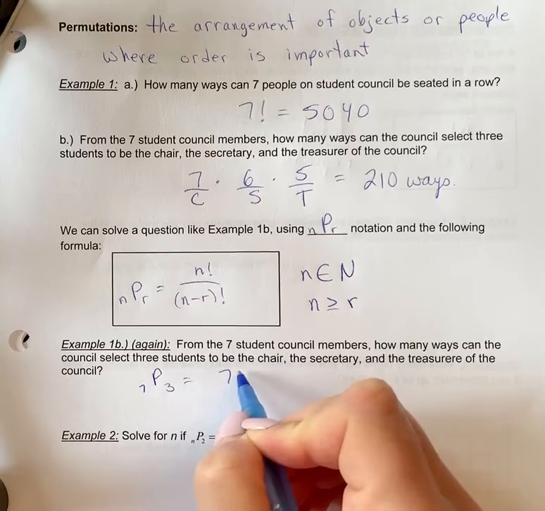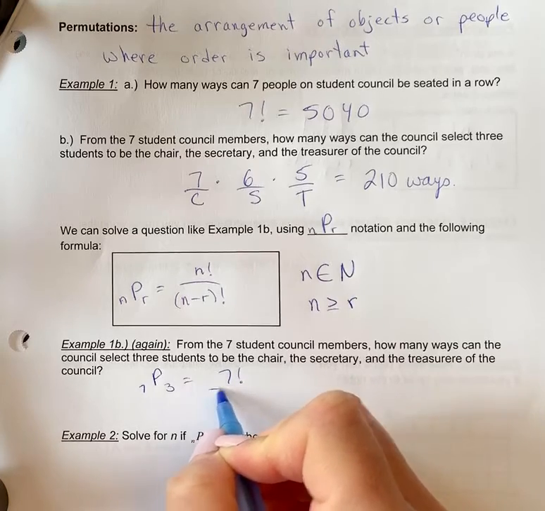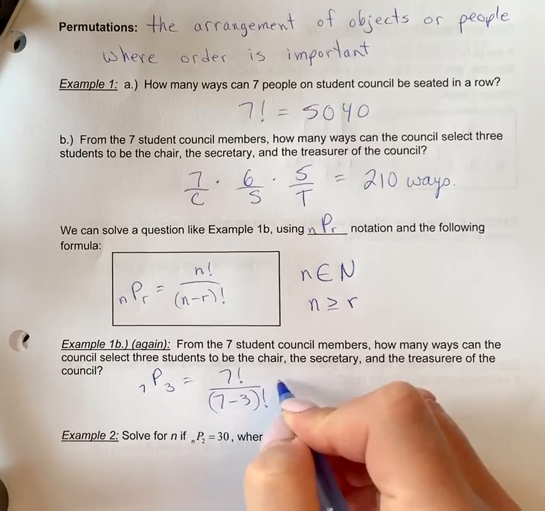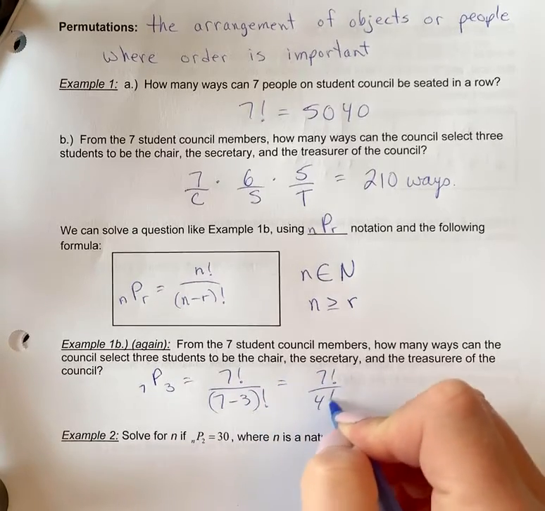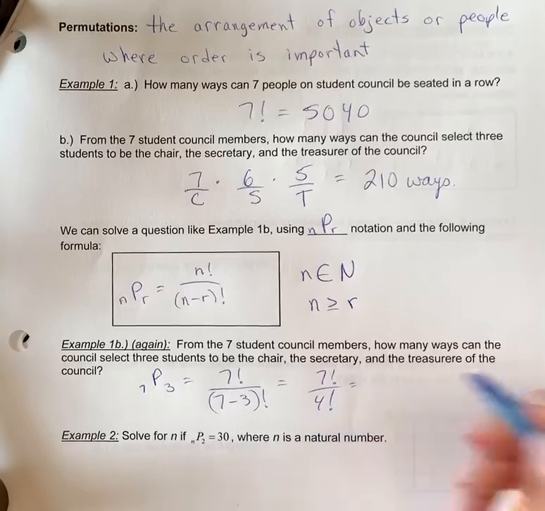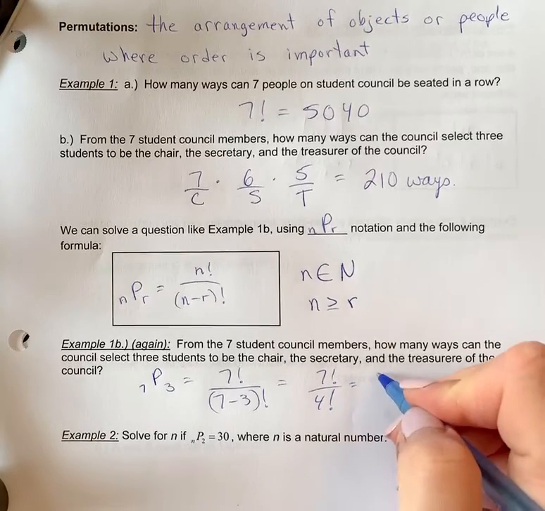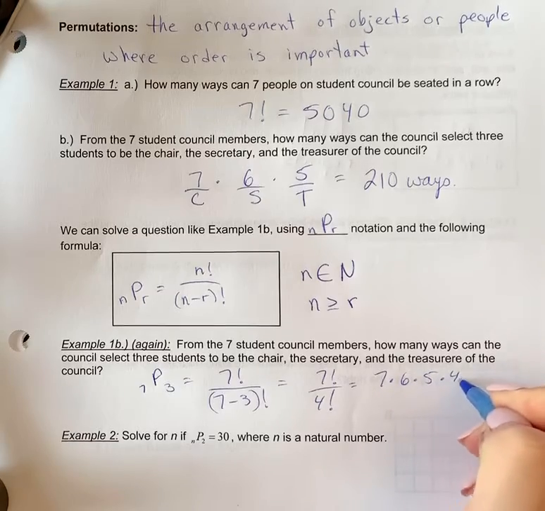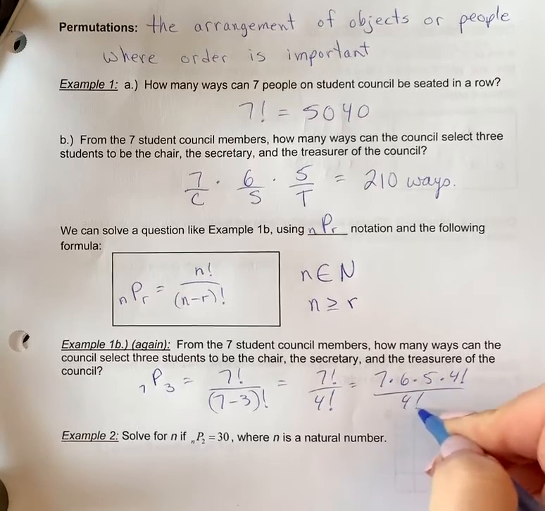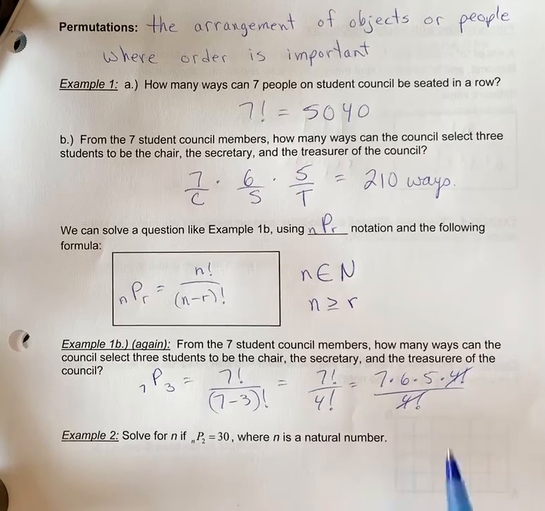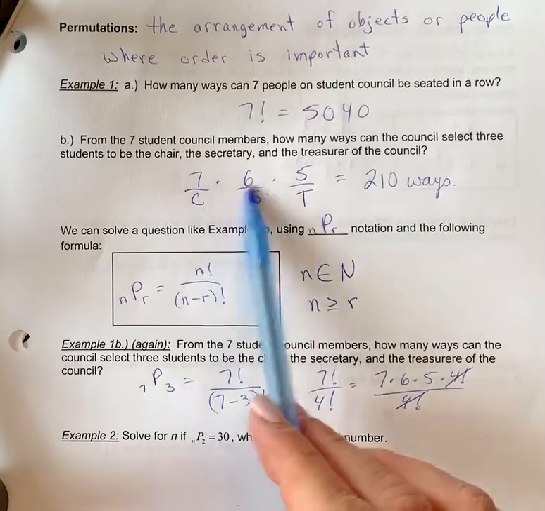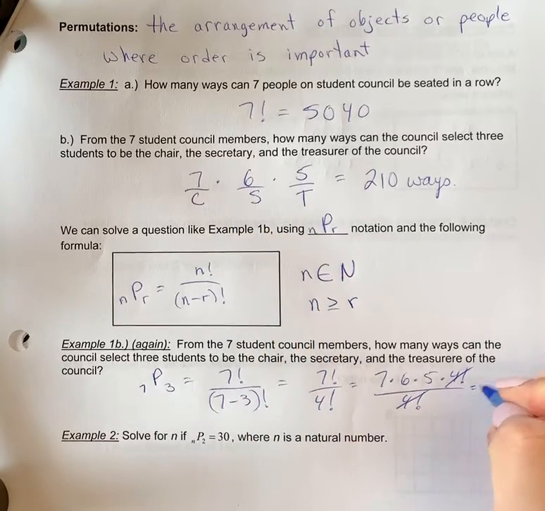So I would have 7 factorial divided by (7 minus 3) factorial, which equals 7 factorial over 4 factorial. And you can use your calculator from there, but I'm going to expand it to show you how you can reduce it. 7 times 6 times 5 times 4 factorial, and those will cancel. The reason I wanted to show you this is this is how come this formula works, because you have 7, 6, 5, which is what we've got there. So that's another way you can do this.